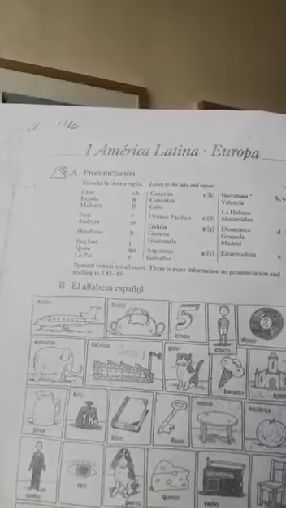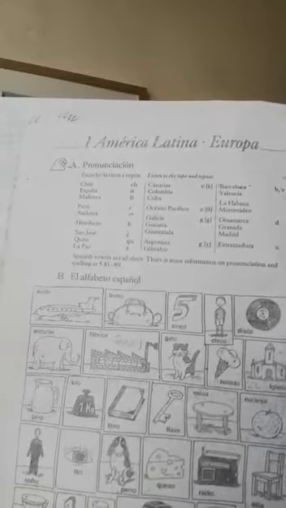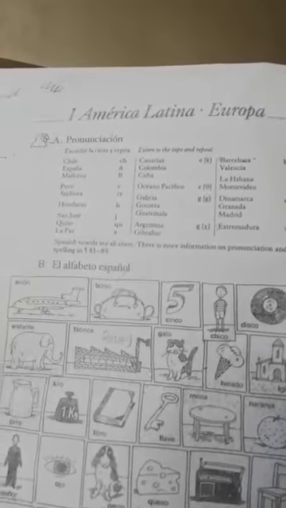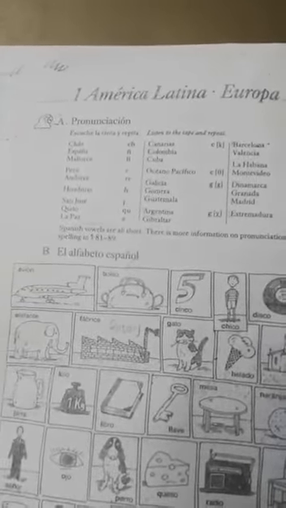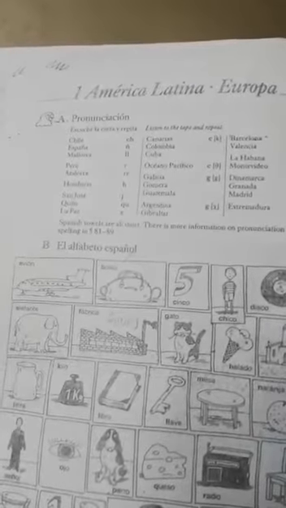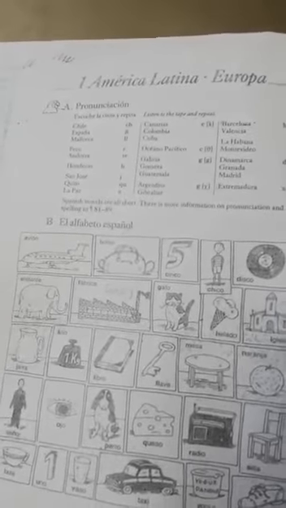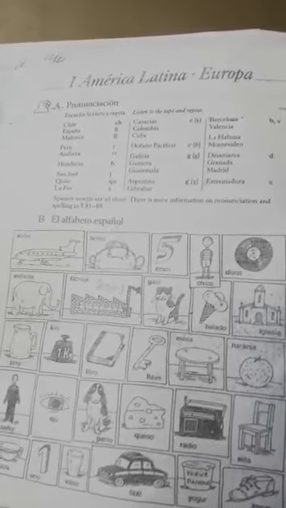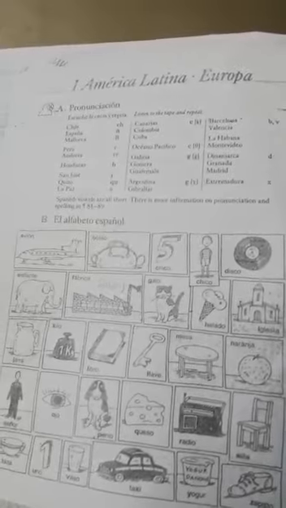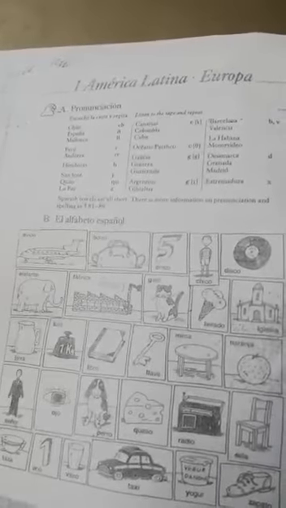bolsos, cincos, that's fives, chicos, discos, elefantes, fábricas, gatos, helados, iglesias, jarras, kilos, libros, llaves, mesas, naranjas, señores, ojos, perros, radios, sillas, tazas, unos, vasos, taxis, yogures, zapatos.